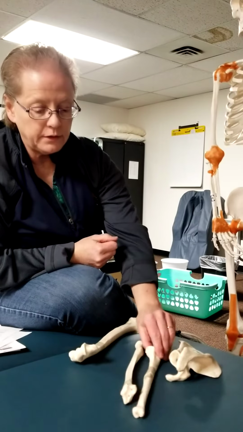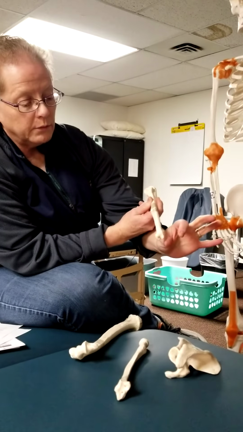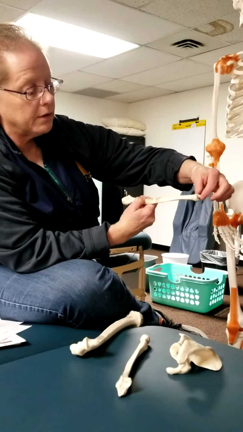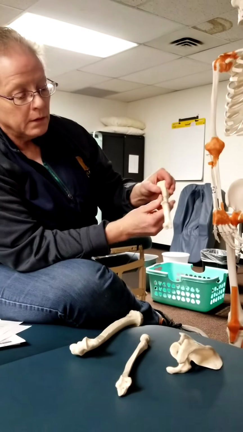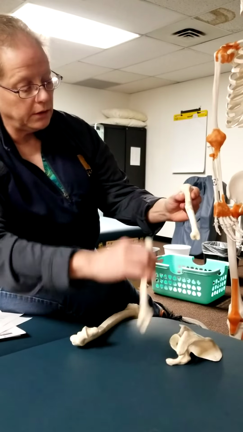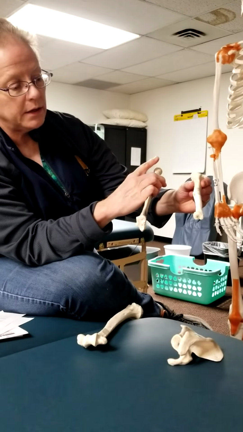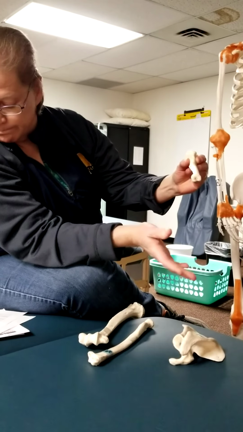And then I did neglect to tell you distally on the ulna, we have this bony projection right here, and that is called the styloid process of your ulna. Also distal ulna, this is the head. The radius head, the unique part is the radial head is proximal, the ulnar head is distal. And that's it.